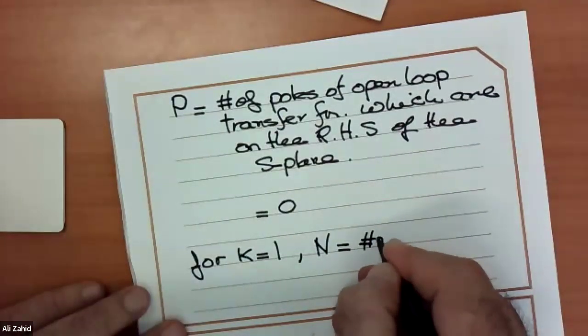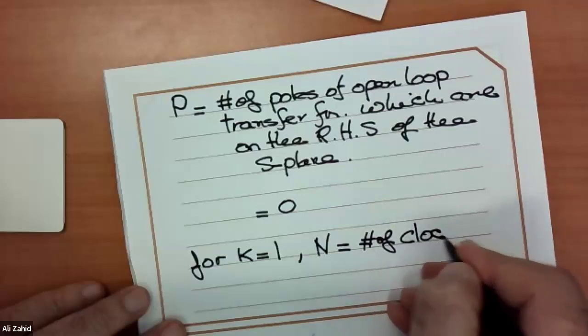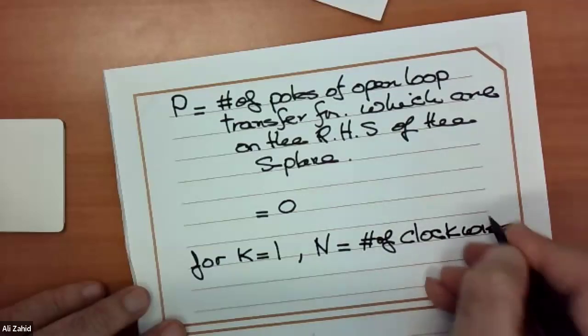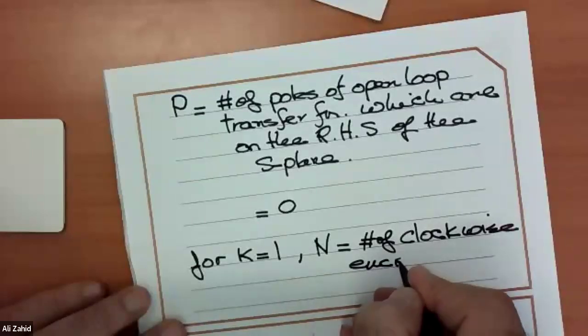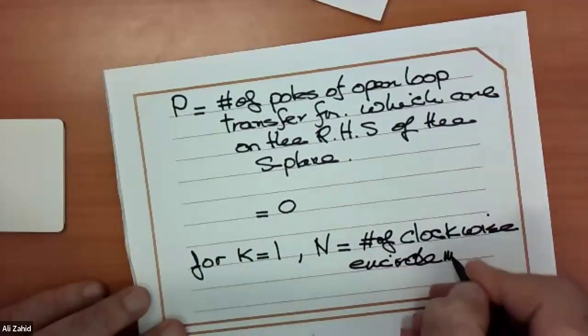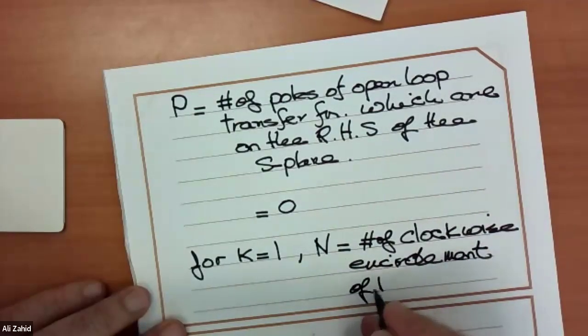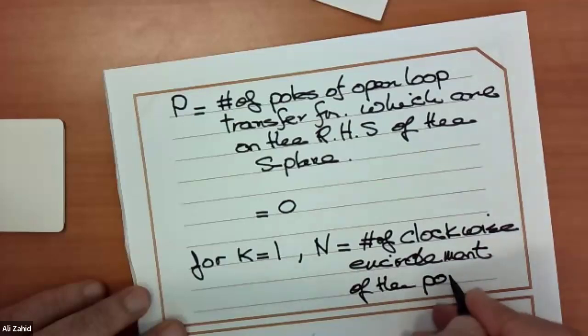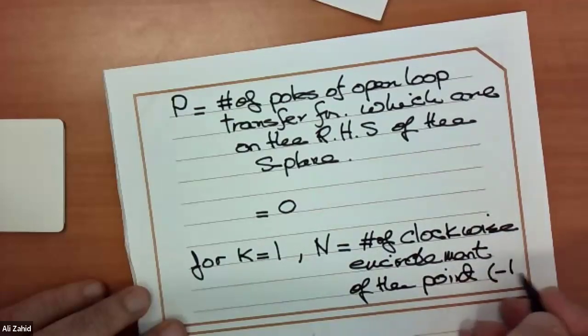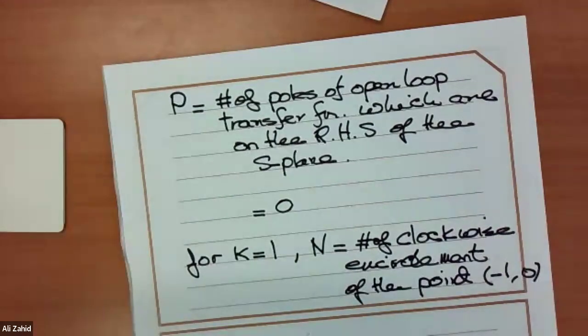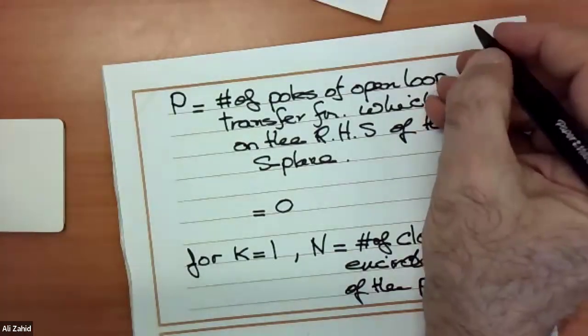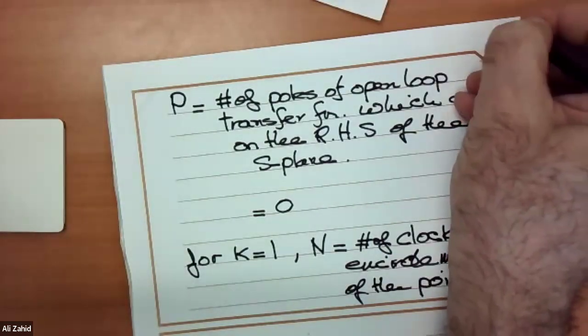N is the number of clockwise encirclements of the point -1 and 0. How much? 0.